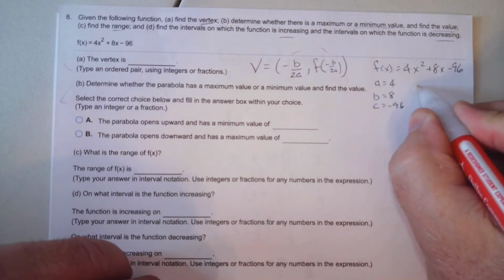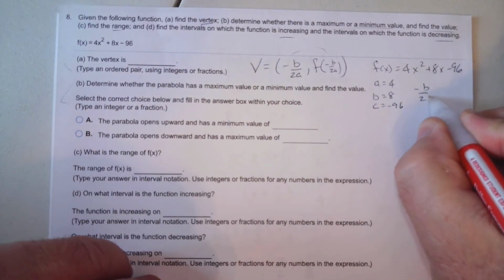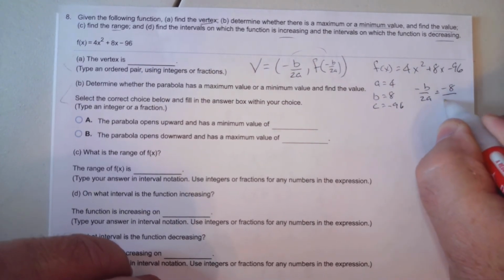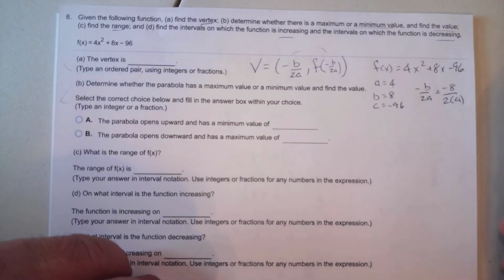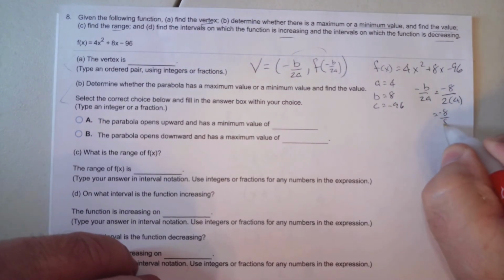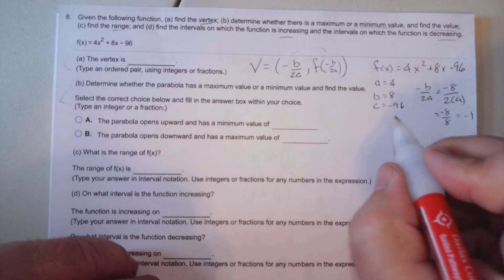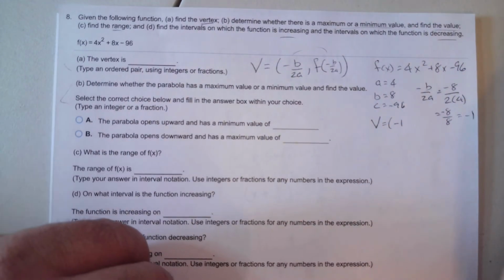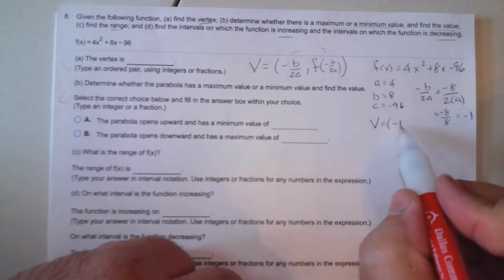So negative b over 2a is negative 8 over 2 times 4. 2 times 4 is 8, so it equals negative 1. So the axis of symmetry is negative 1.